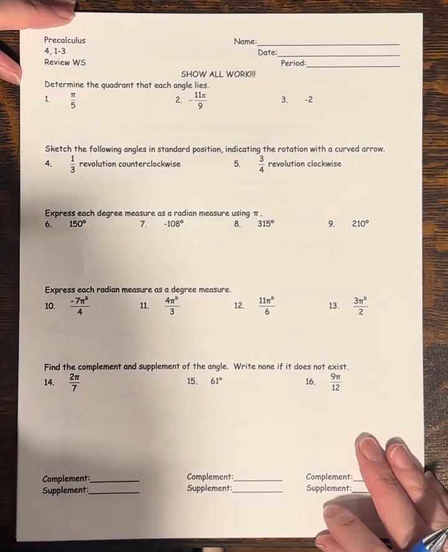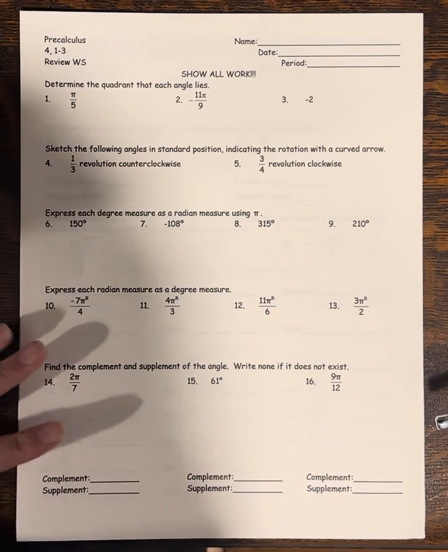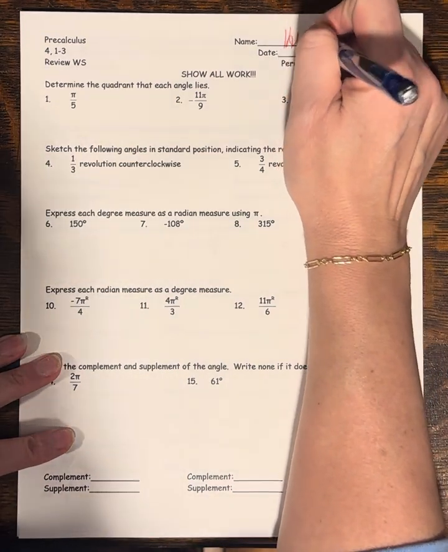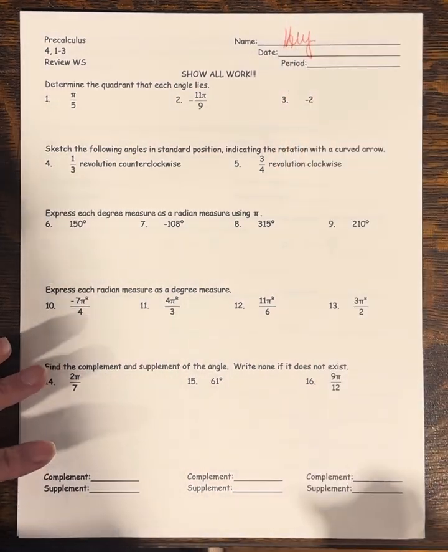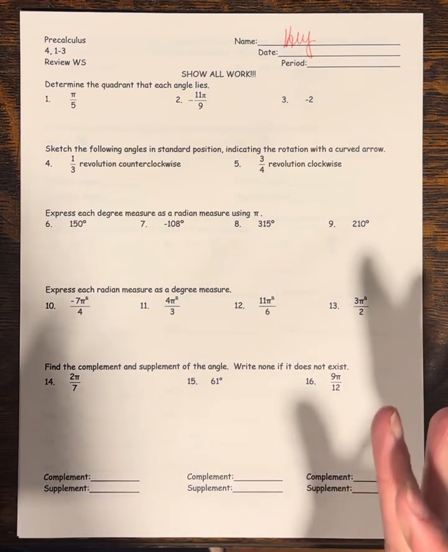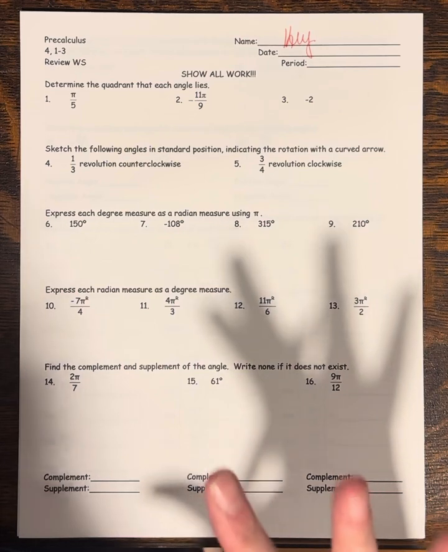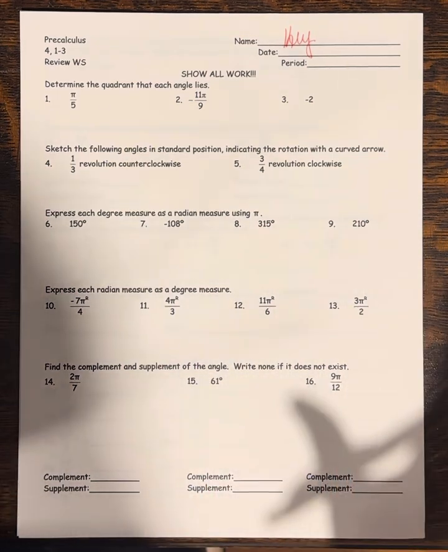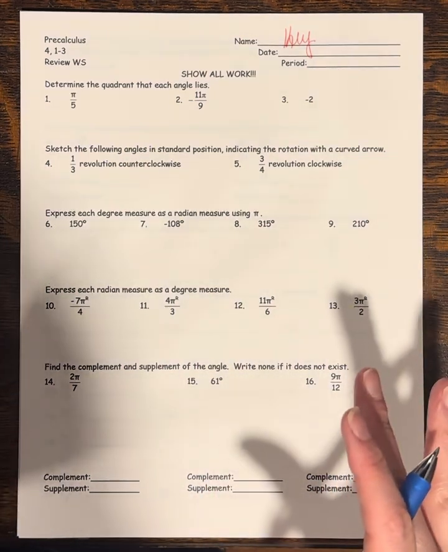Okay guys, today this is the way I have to do the review. I did go ahead and record once today and the video got corrupted. So this is what we're doing. You're just going to have to go along with me. So problems 1 through 3. This is just like your test. You guys just need to make sure you understand how to do these ones.